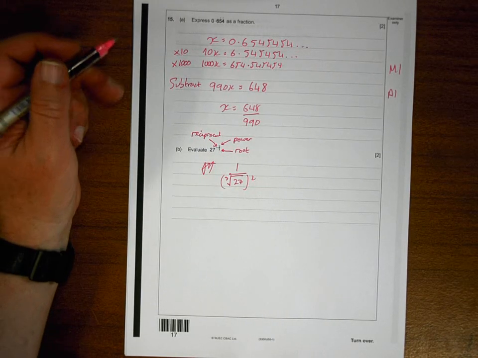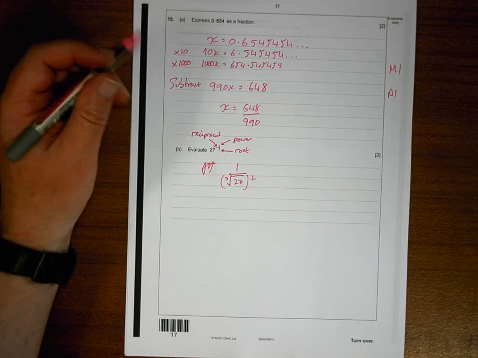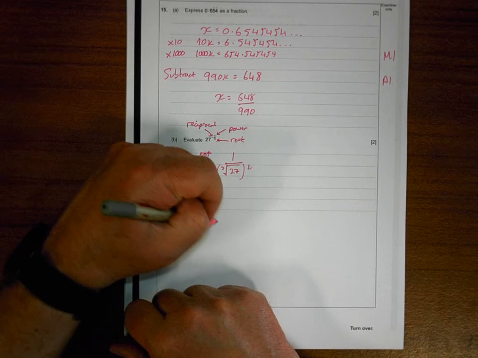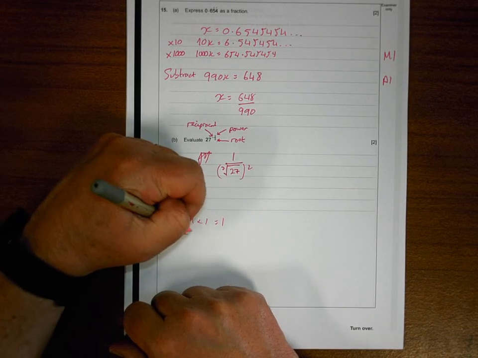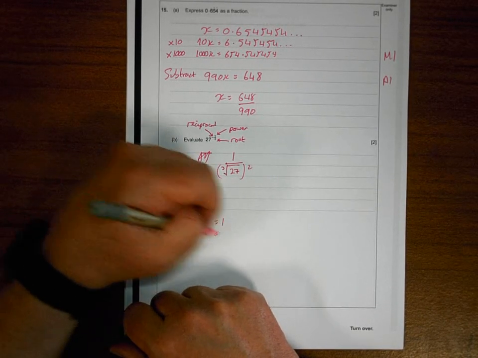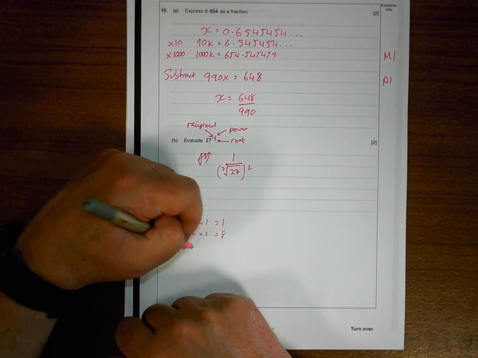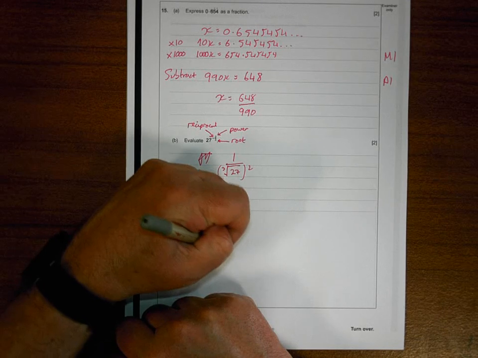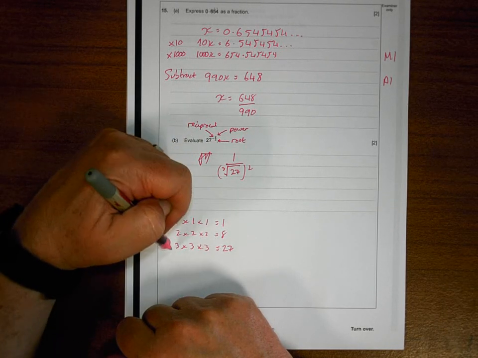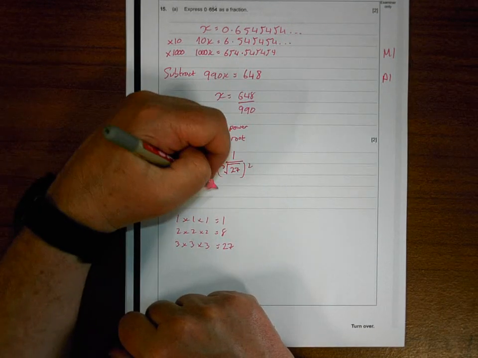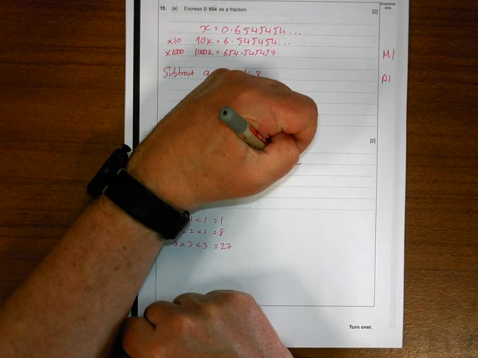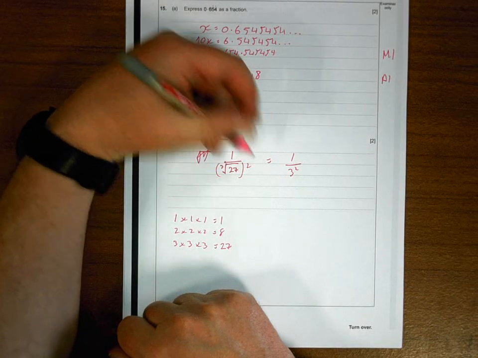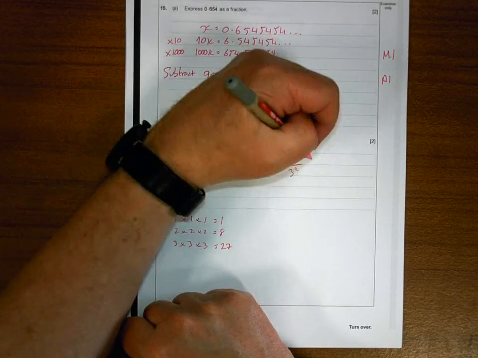Now there's a limited number of cubed numbers they expect you to know. You've got 1 times 1 times 1, which is 1. 2 times 2 times 2, 2 2s are 4, 4 2s are 8. 3 times 3 times 3, 3 3s are 9, 9 3s are 27. So the cubed root of 27 is 3. So this then becomes 1 over 3 squared, and 3 squared is 3 times 3, which is 9.